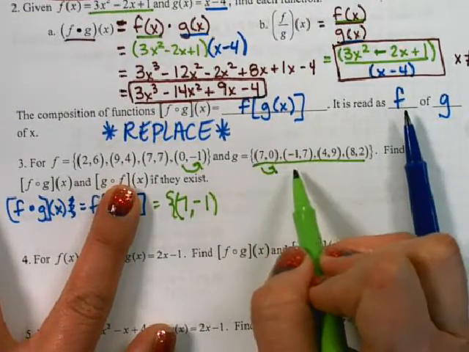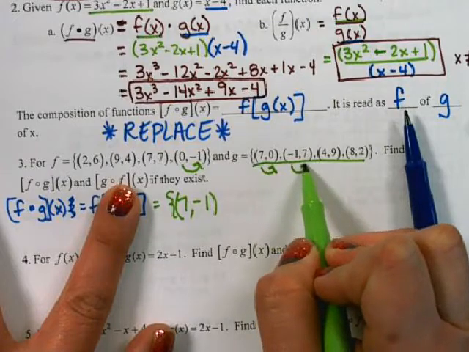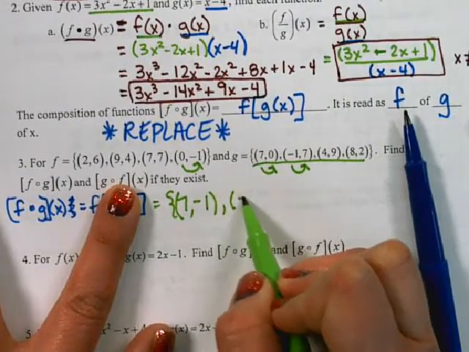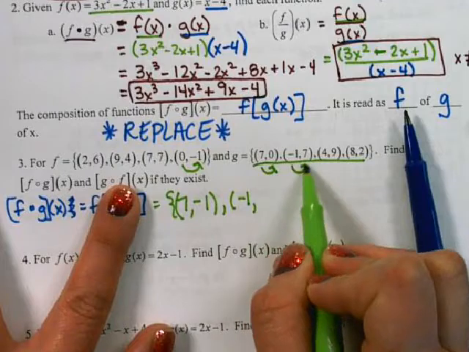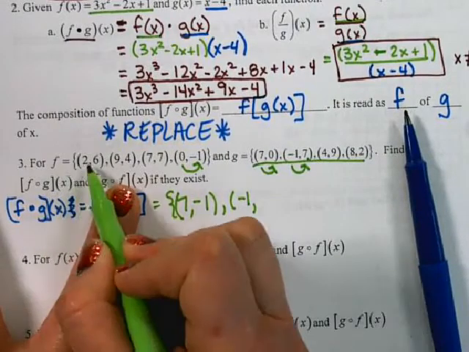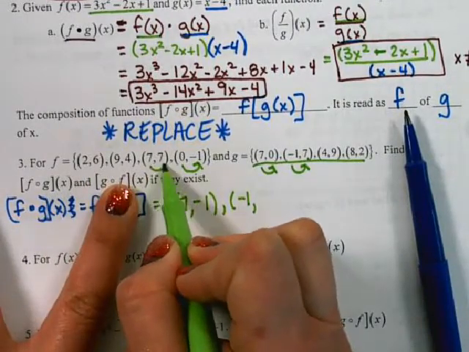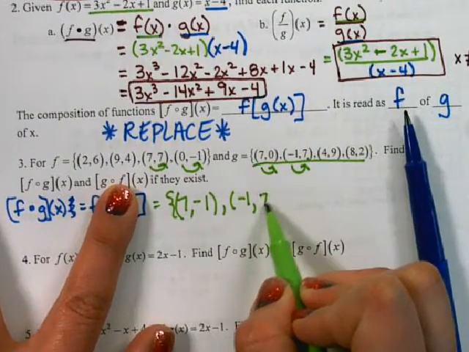Okay, let's do another one. -1 goes to 7, so I'm going to start at -1. -1 goes to 7, then I switch functions and I find 7. 7 goes to 7. That guy didn't change.